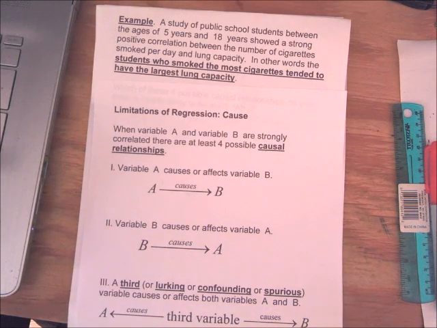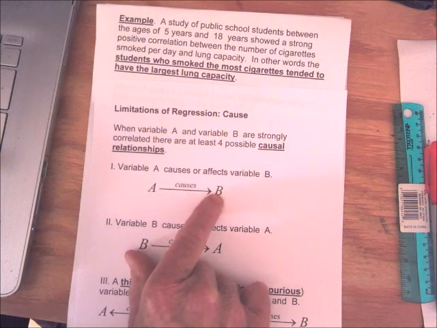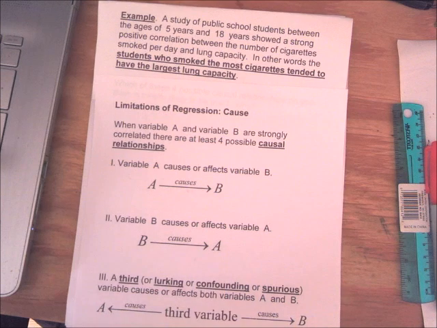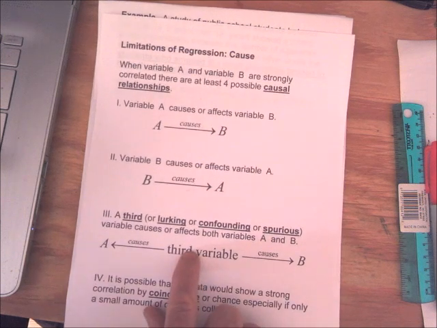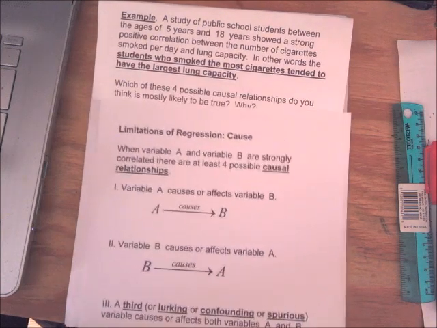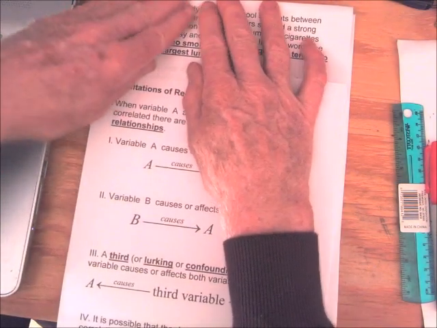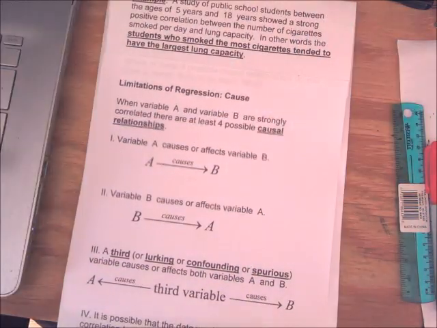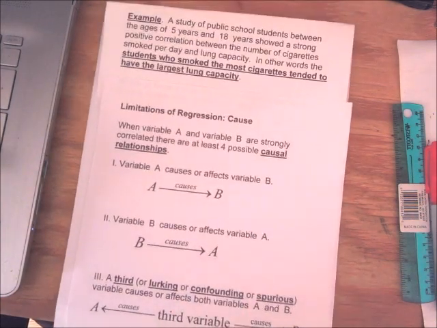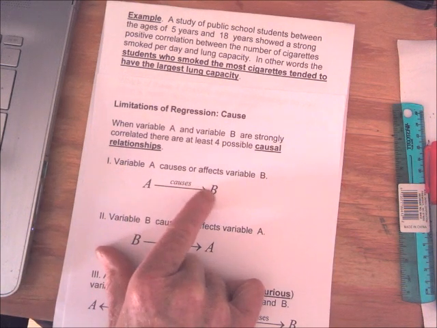So what do you think makes sense? Do you think smoking causes or affects lung capacity? Do you think having larger lungs causes people to smoke? Do you think a third variable might affect both? Or do you think it's a coincidence? Now this study actually had 4,000 students, or 2,000 students in it, so it's probably not coincidence. I'll give you a minute to think about which of these you think is most likely, whether smoking affects lung capacity.